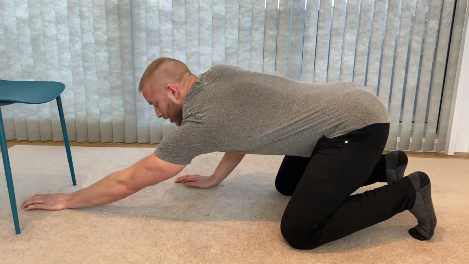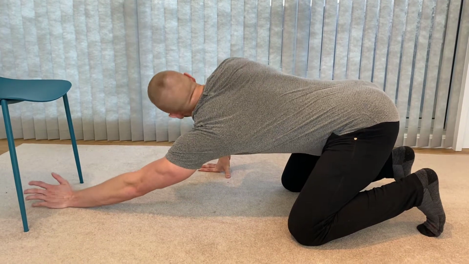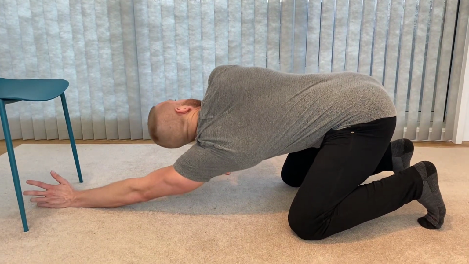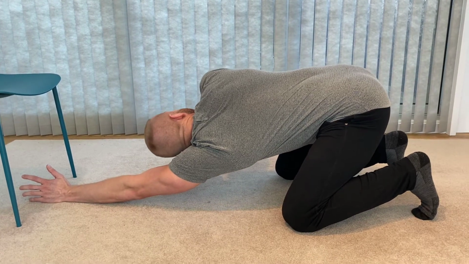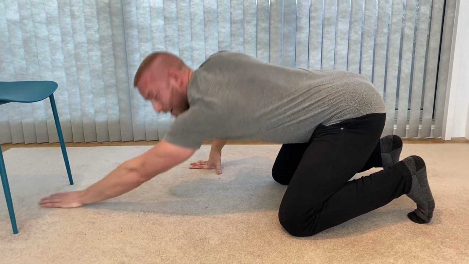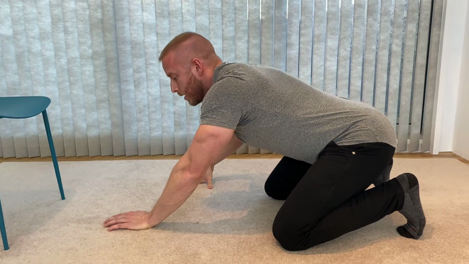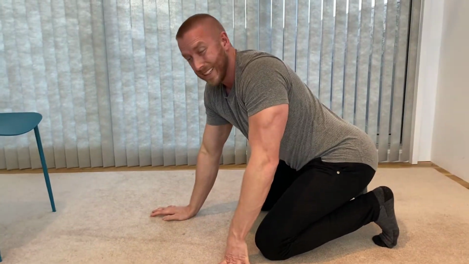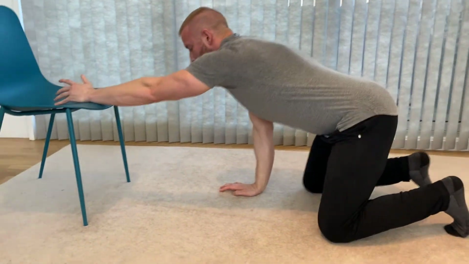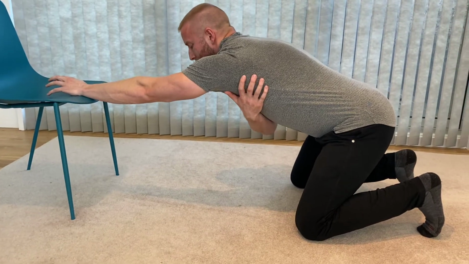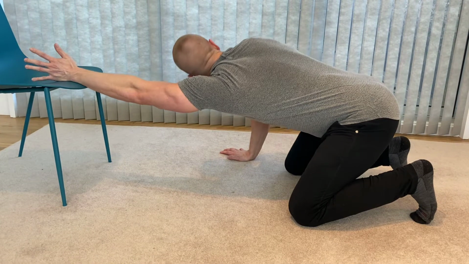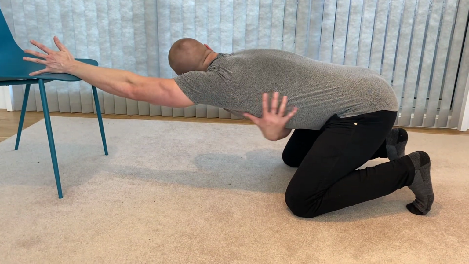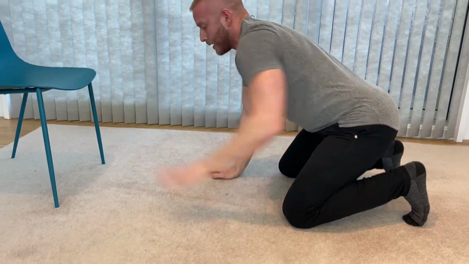If I were to take my chest and open it, give my armpit room to drop towards the ground, and I allow for an even deeper stretch. So if you need the assistance to elevate it, feel free to elevate it. What we're doing is we're dropping this low while we're keeping our bottom pulled back. And you want to feel it through here.